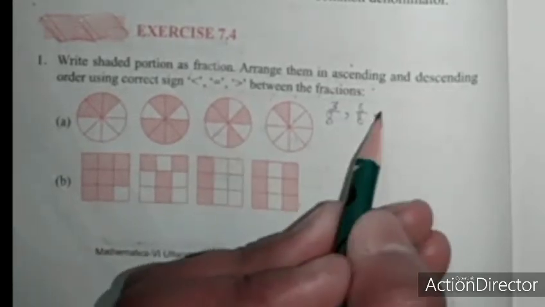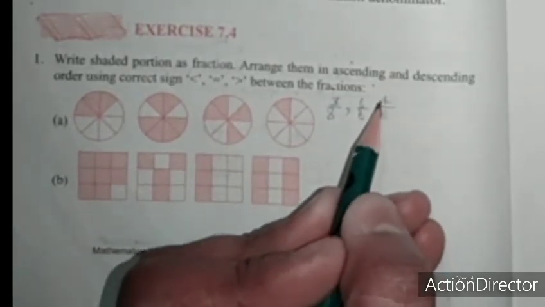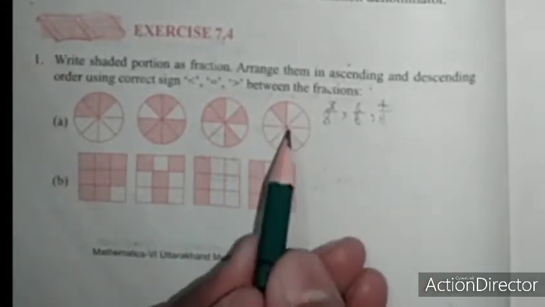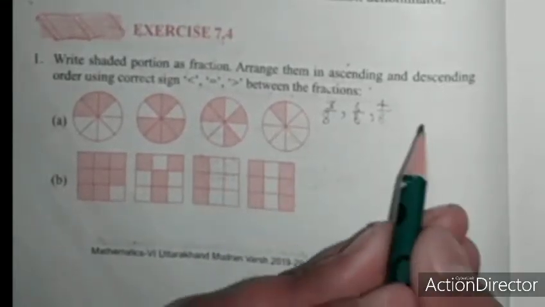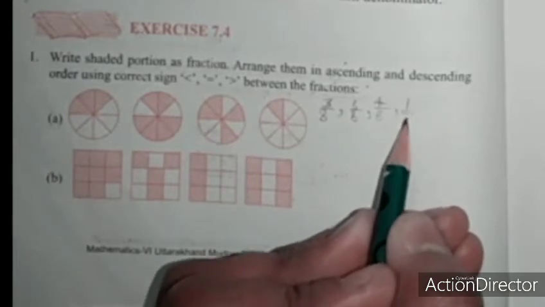Now what is the total number of shaded parts here? 1, 2, 3, 4. 4 upon 8. And after that, one shaded part here. So we write 1 upon 8.